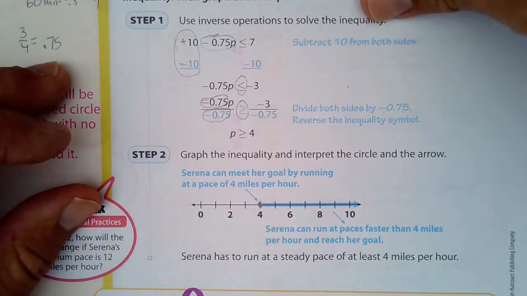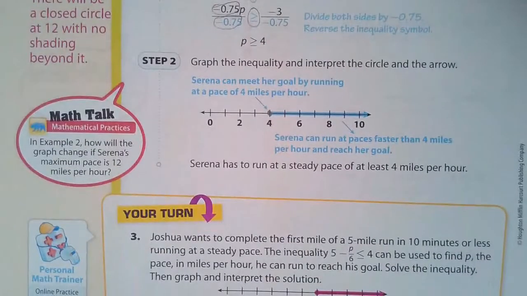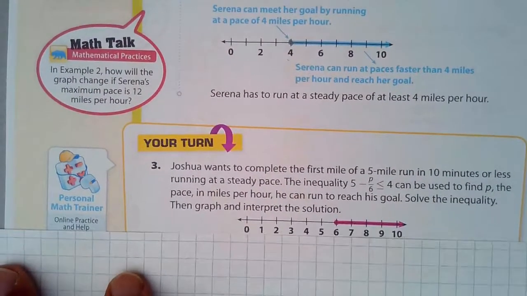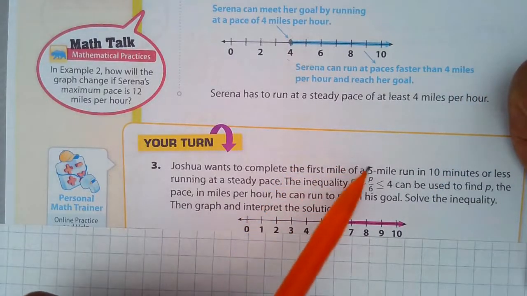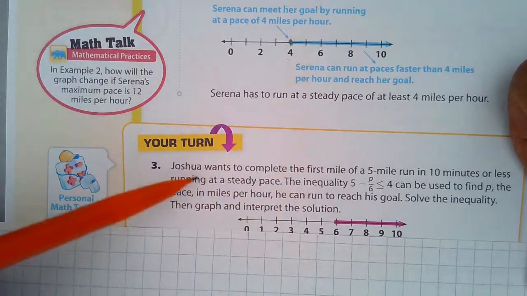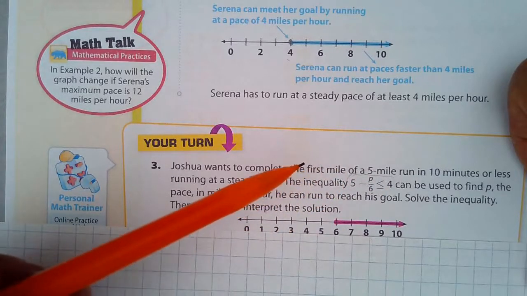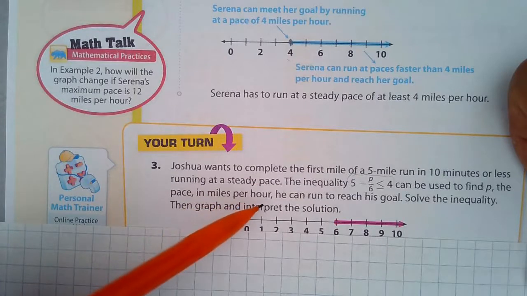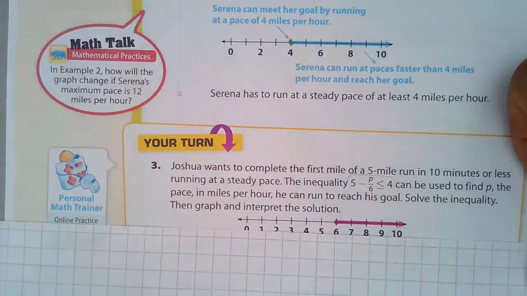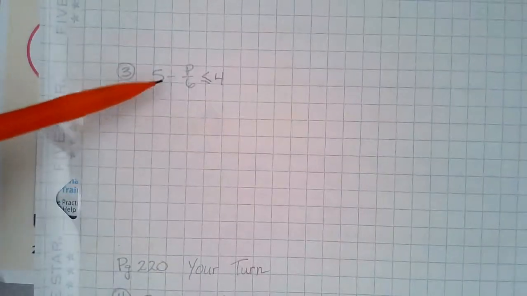Okay, let's take a look at this right here. I'm covering up the answer here. So as we have this, Joshua wants to complete the first mile of a 5-mile run in 10 minutes or less, running at a steady pace. And they're giving us the inequality right here that can be used. So they want you to solve this inequality, then graph and interpret the solution. Okay, I have the inequality here. So that same one right here.